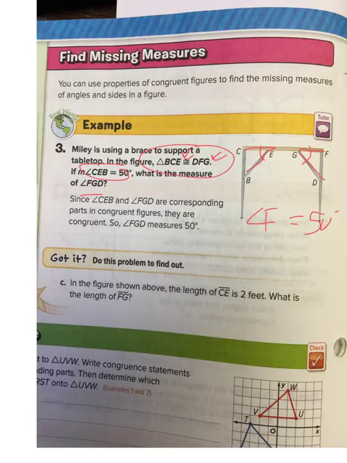Pause the video and do letter C. C says in the figure shown above, the length of CE is 2 feet. CE is here. What is the length of FG? Again, if I go back and look at my congruent statement, I can clearly see FG is the same as CE. Well, if CE is 2, then FG is 2.